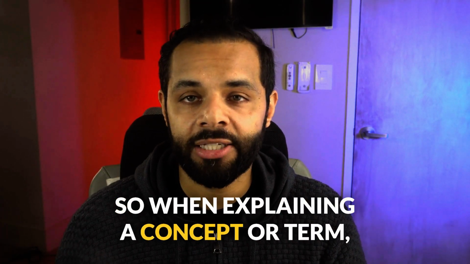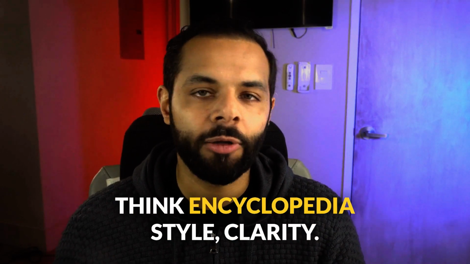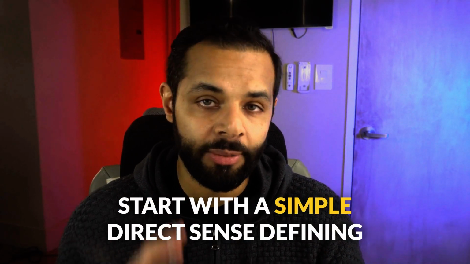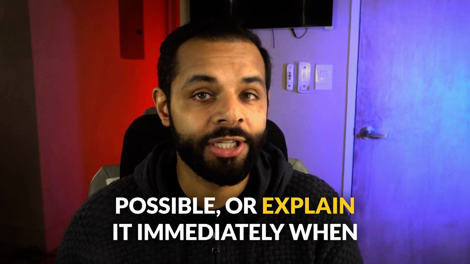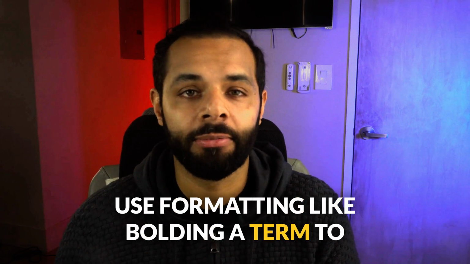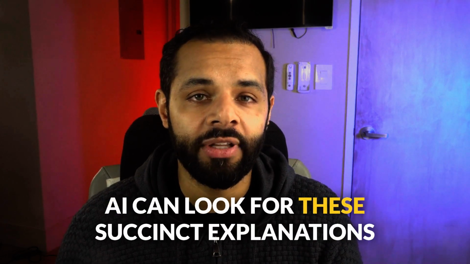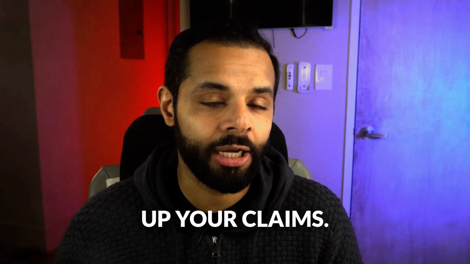So when explaining a concept or term, provide a clear, concise definition early on. Think encyclopedia-style clarity. Start with a simple, direct sentence defining the term, and avoid jargon where possible, or explain it immediately when you do use jargon. Use formatting, like bolding the term, to make it stand out. AI can look for these succinct explanations to build its summaries.